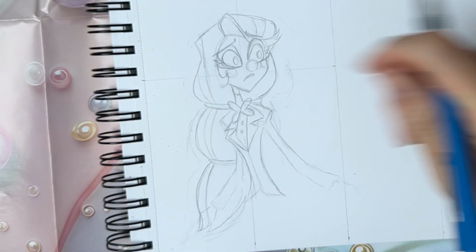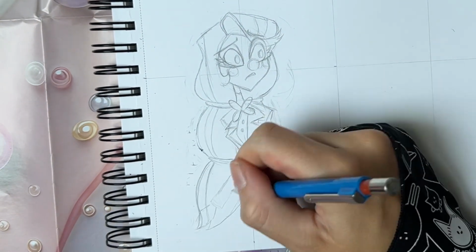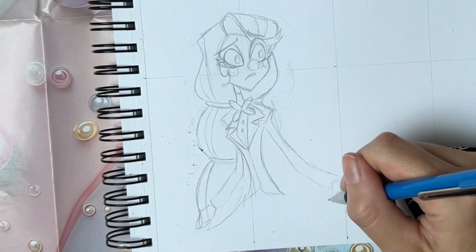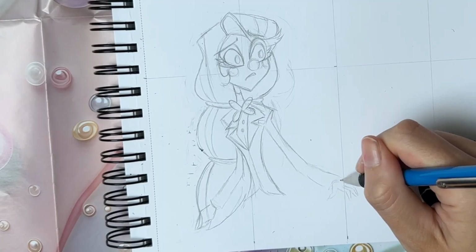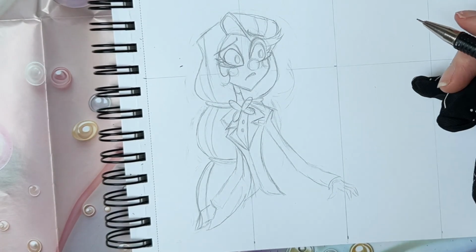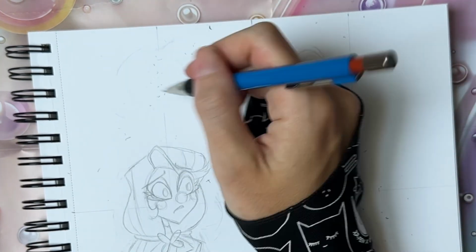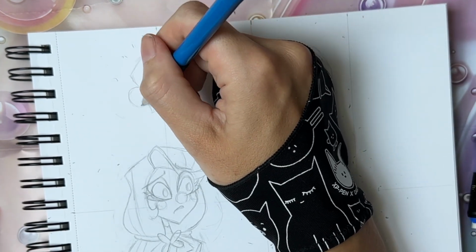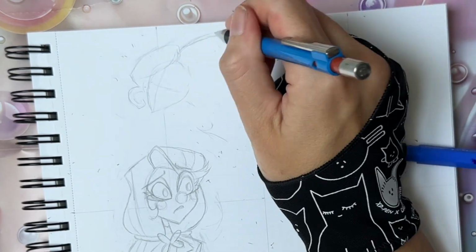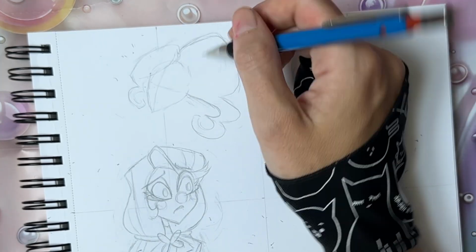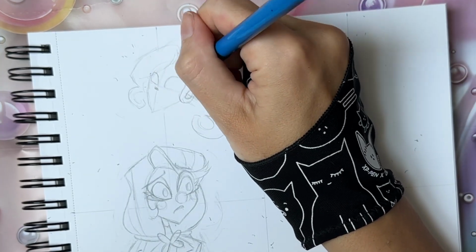So we're talking about Charlie's hair, her signature flick or fringe, it 9 times out of 10 dissects her eye. So when I'm drawing, I like to pull the line of the fringe through the eye, so it becomes a consistent line, and then remove the line afterwards when I'm doing the line work.